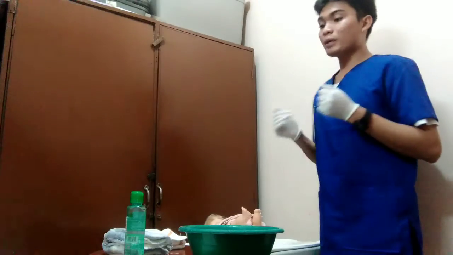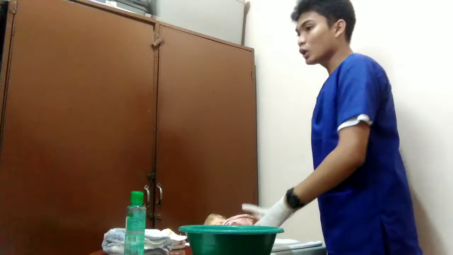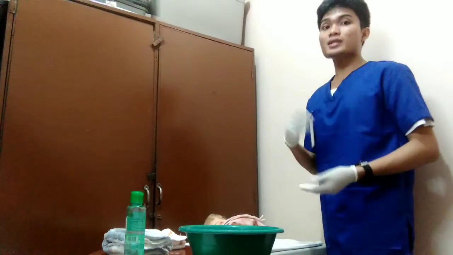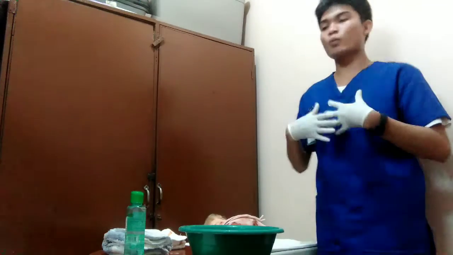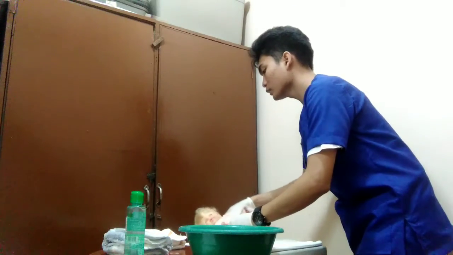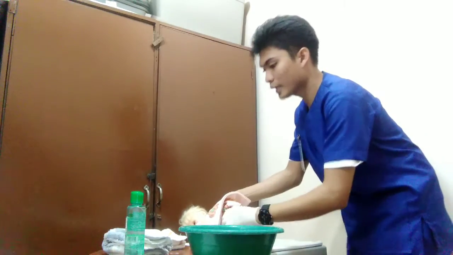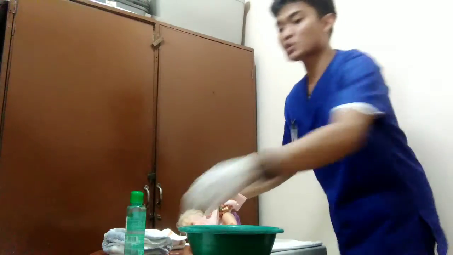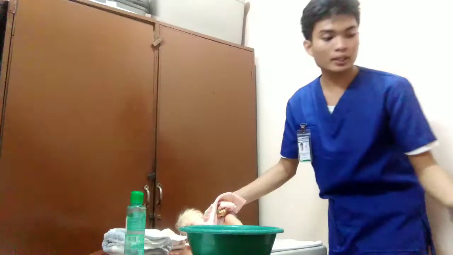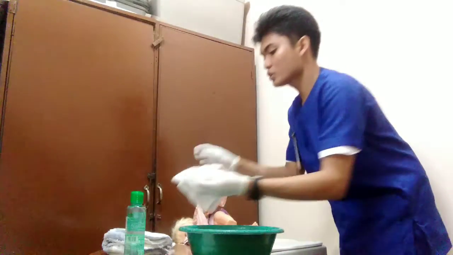Now, after inspecting, we will be cleaning the buttocks using the same procedure. So we will be asking the client to position in Sims position, a side-lying position facing away from me. So, ma'am, position muna po tayo. Here. And then, it is better that we use toilet paper first before actually washing, and then discard. Using the same procedure.